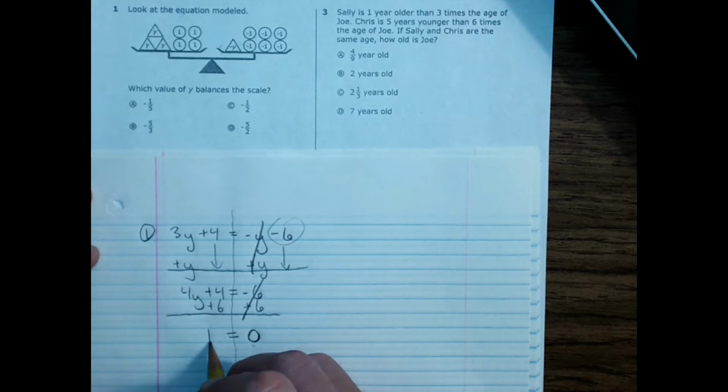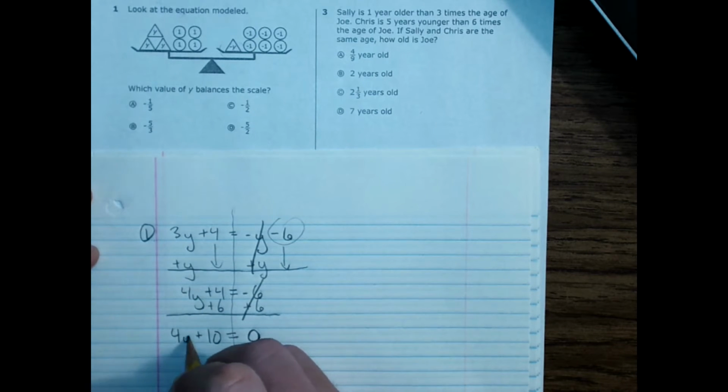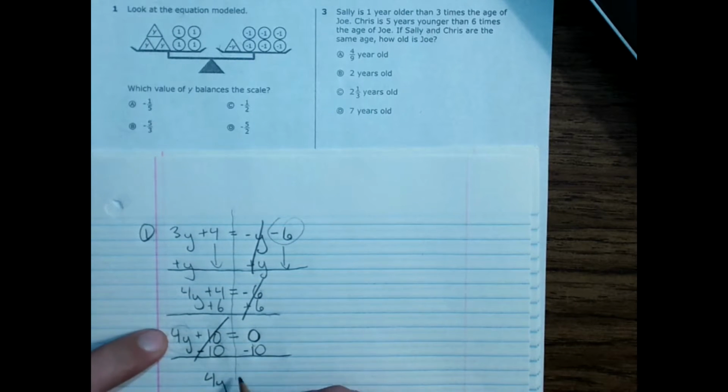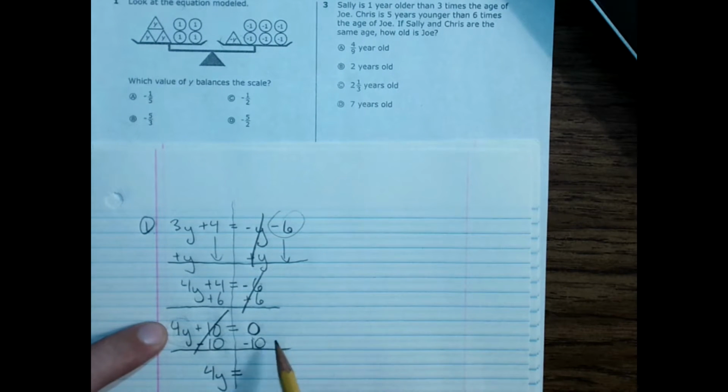4 plus 6 is 10, and we have 4y over here also. But I want all of my variable terms on one side and all of my constant terms on the other. So I'm going to cancel out a positive 10 with a negative 10. More zero pairs. That leaves a 4y on the left. The equal sign still comes straight down. 0 minus 10 is negative 10.